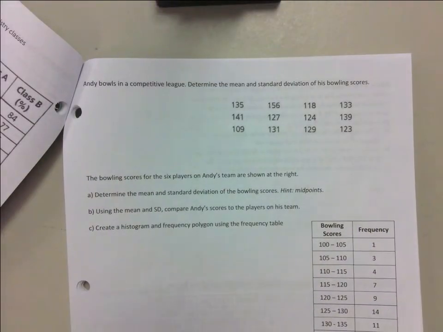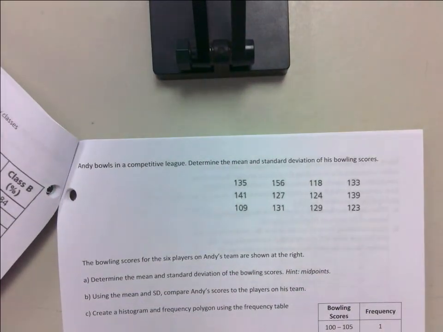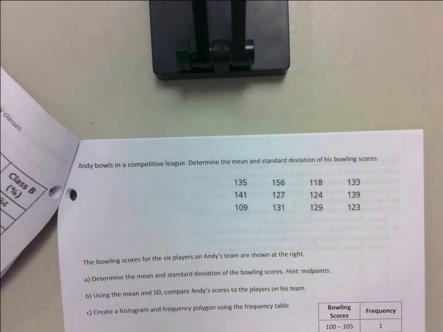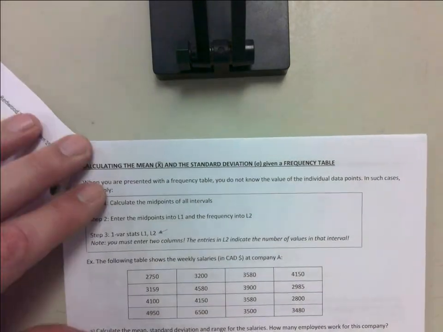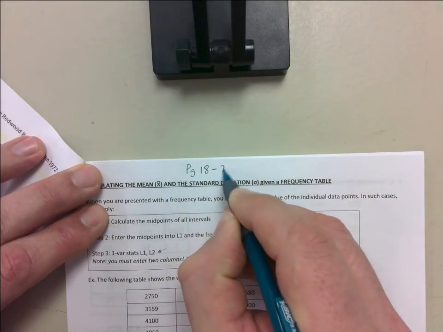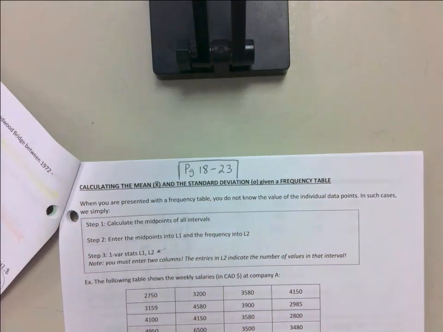I'm going to say 18 to 23. So I'm going to go to page 18 here. And I'm going to say you're going to work from pages 18 all the way to 23.